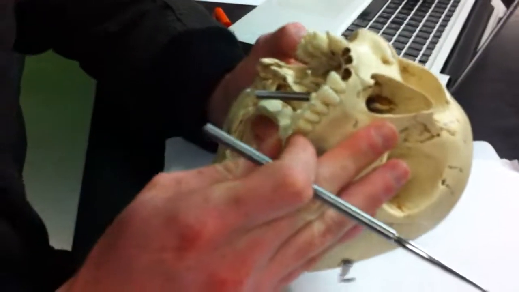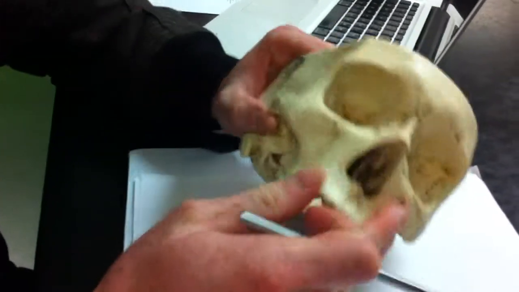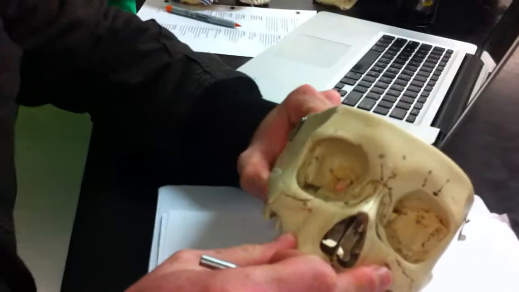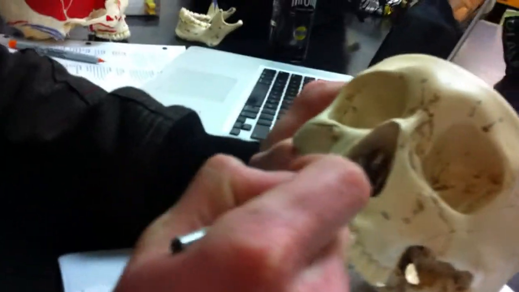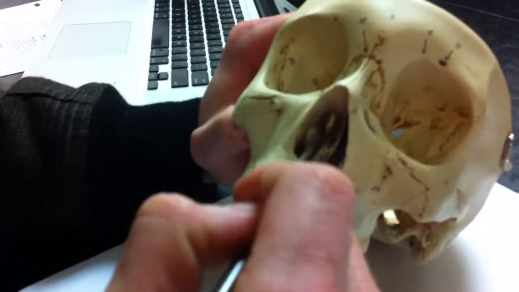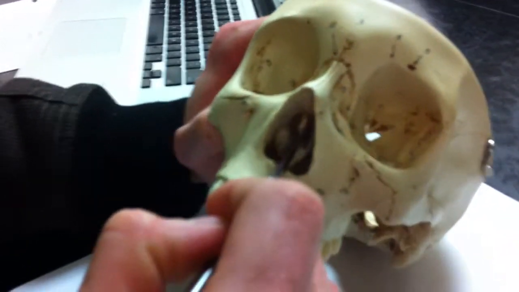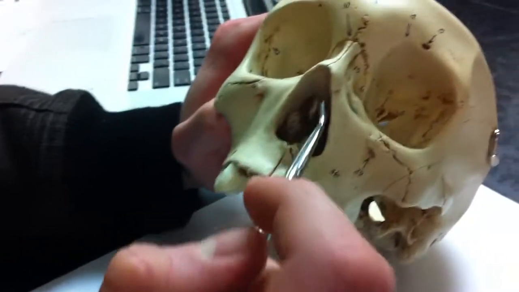I think this is going to be better disarticulated ethmoid bone. The middle concha and the inferior concha, which is its own bone. The superior concha, you can't see it.